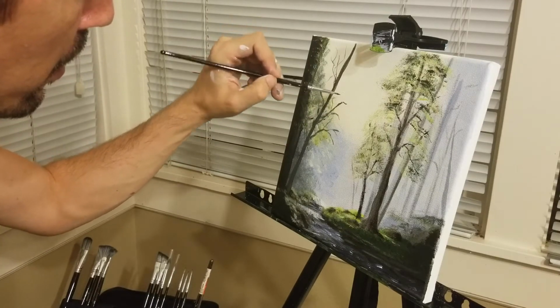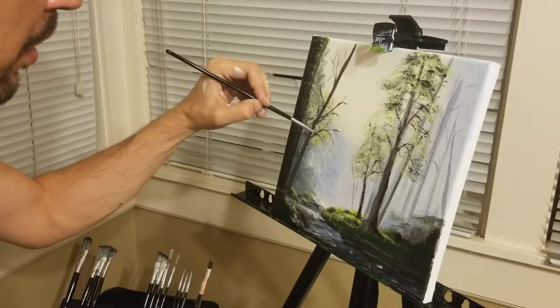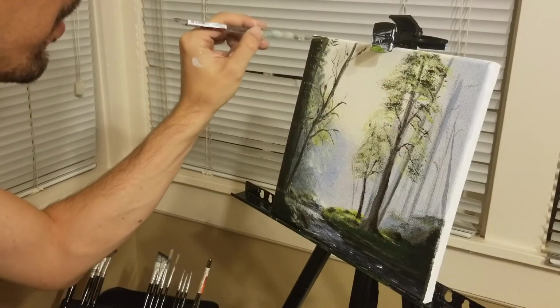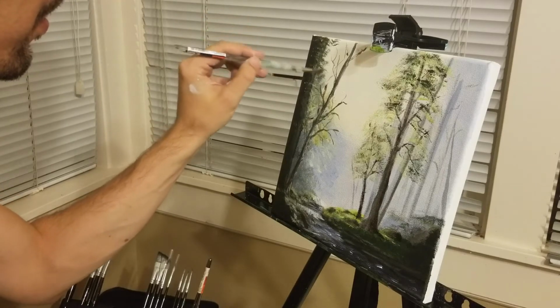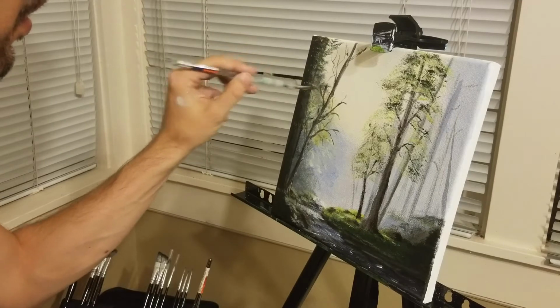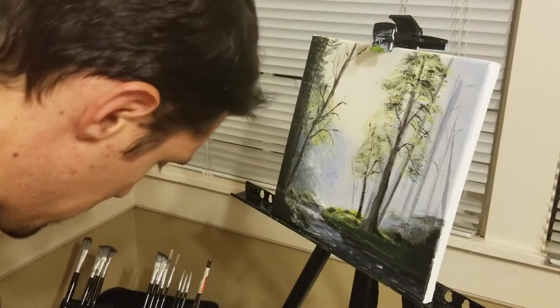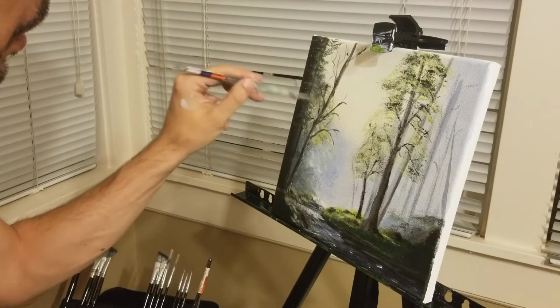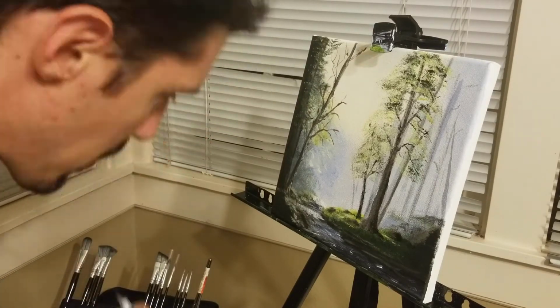It's not just perfect V's. I'm trying to make it look more lifelike by adding more leaves here with the fan brush. It starts to build in the texture as well as the layers of this painting and gives this painting much more life and much more realism.